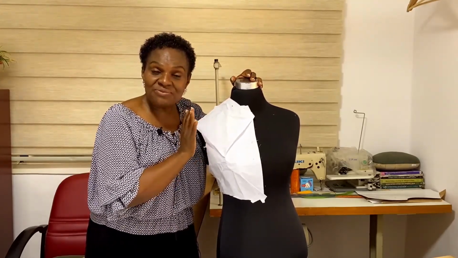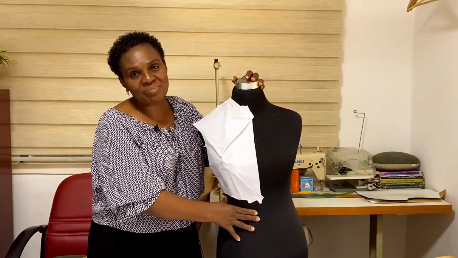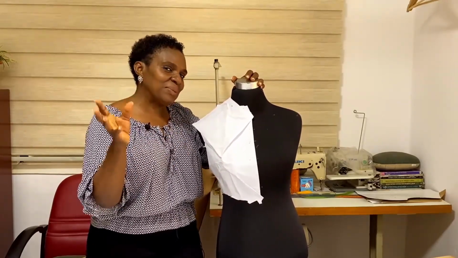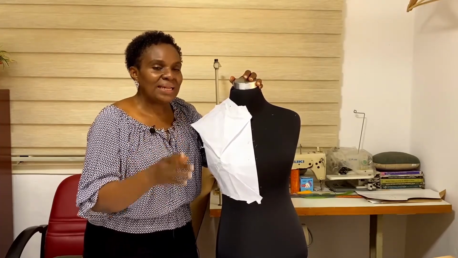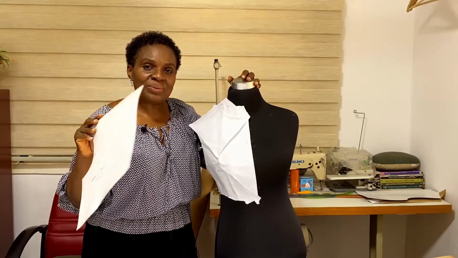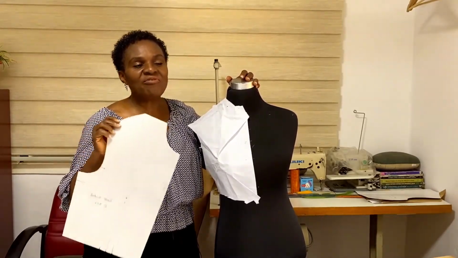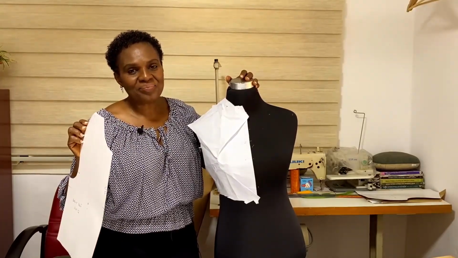For today's video, it's just to show you this on the dummy so that you understand the fundamentals. Now, subsequently, we'll move into our table using our block, and then we'll work on our flat pattern making.